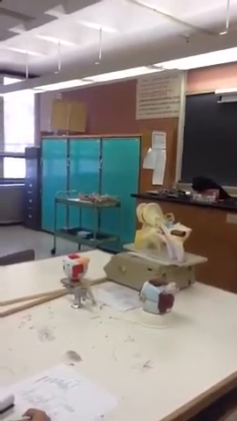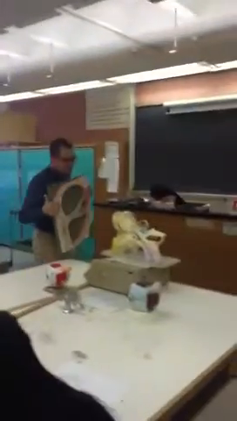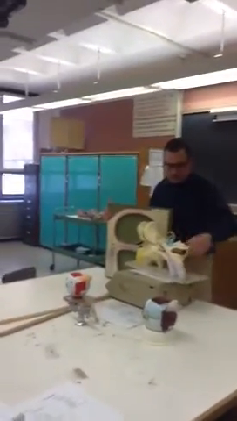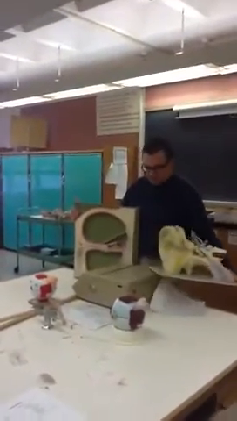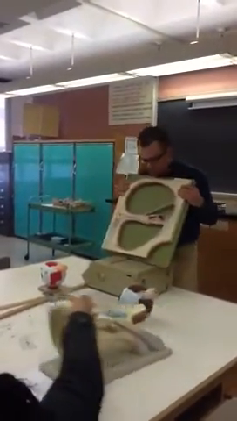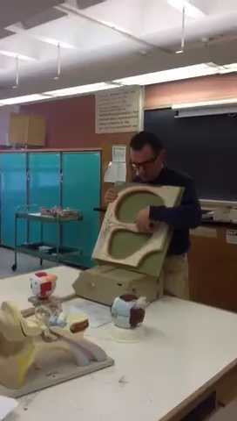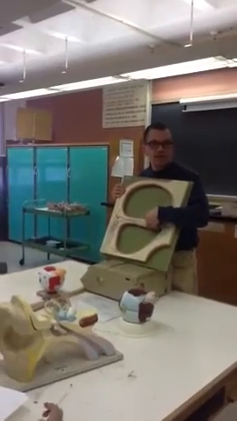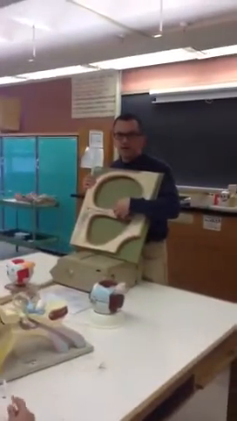Now this is a section of the cochlea, okay? What we did was we took this and chopped it open. Now this is the part we're talking about here. You see this? Okay?